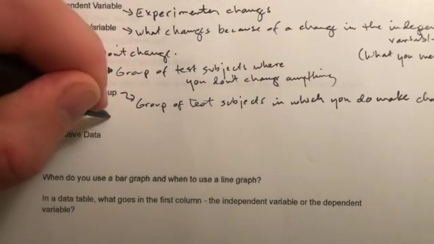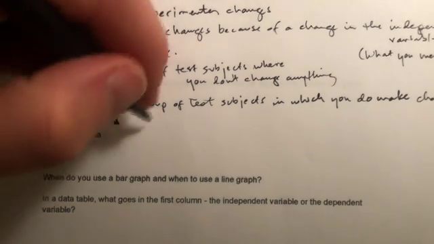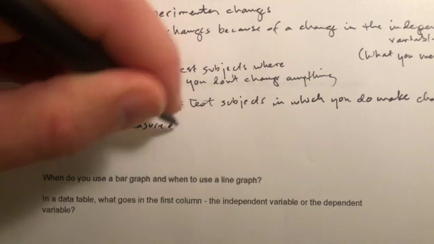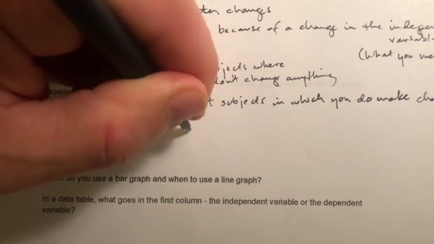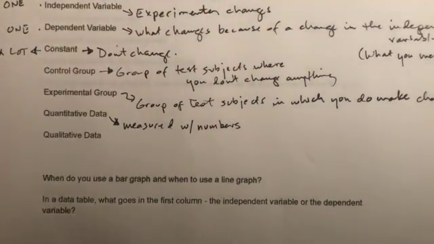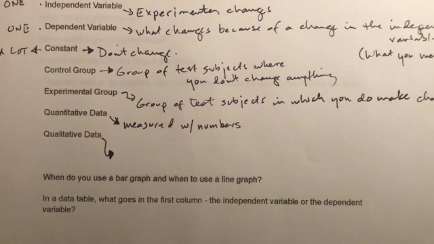When we record our data, we've got a couple different kinds. We have quantitative data, so this means you can measure it with numbers. You can say how long, how much mass, how much time did it take. That's quantitative. Qualitative is more of a subjective thing.